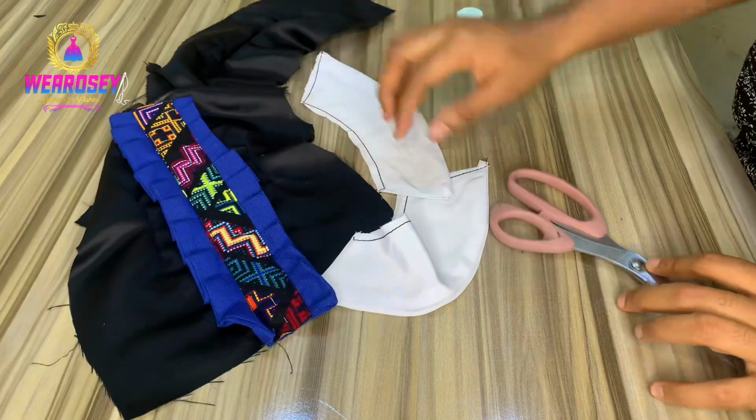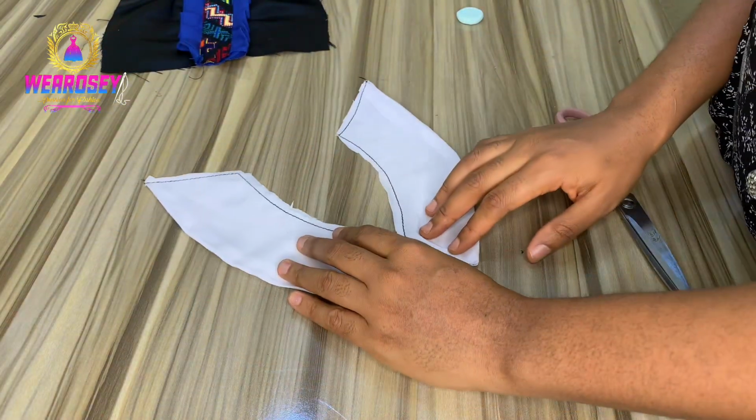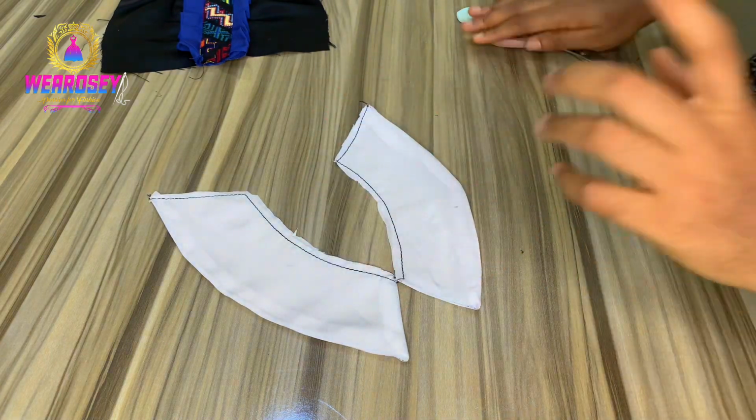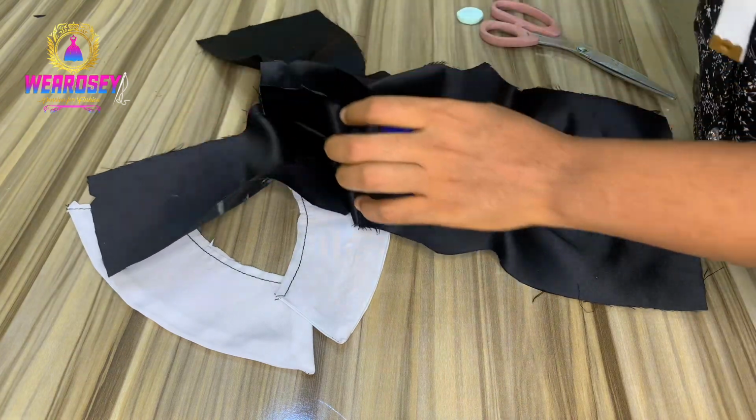Okay, so I'm done ironing, I'm done turning up. This is how my collar looks. Can you see how neat it's looking? Our work is beginning to come out well. Now the next thing we're going to do is to fix our collar.